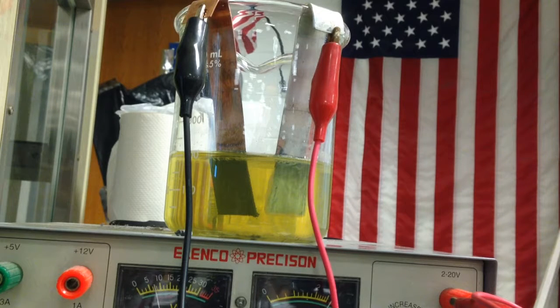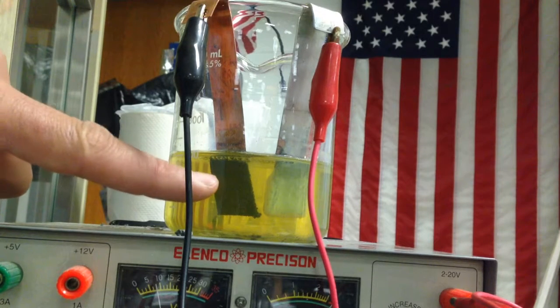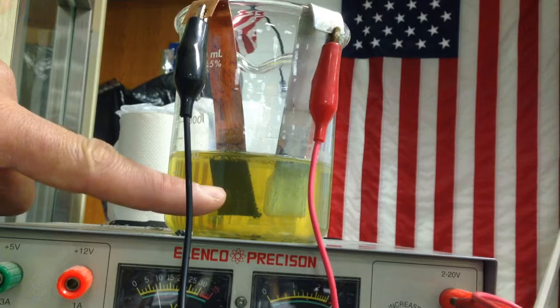The electrode that has a readily available number of electrons, the cathode or the anode of the electrolytic cell, who's got the electrons? Well, the anode is pumping them, and this cathode has electrons, has charge.